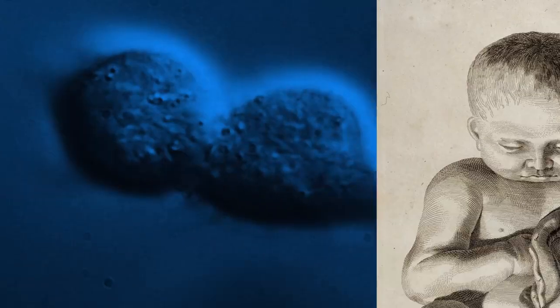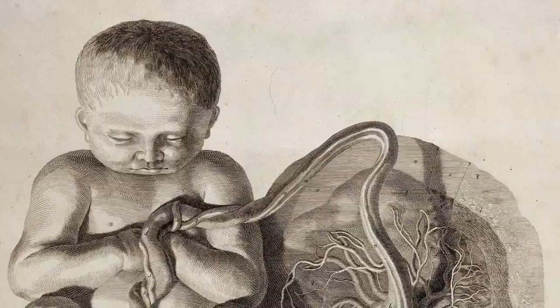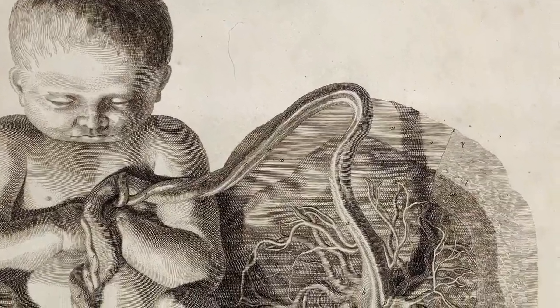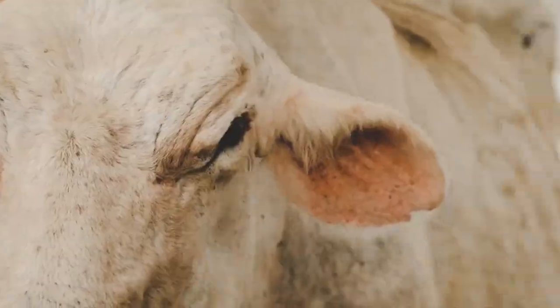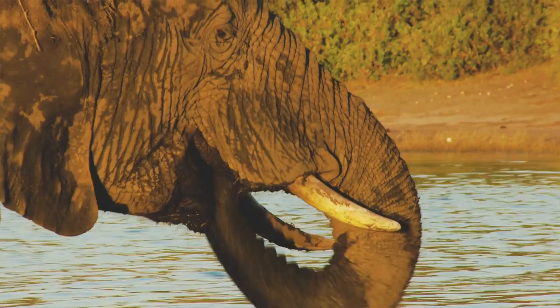Here is the story of how virus infections very likely led to the evolution of the mammalian placenta and gave rise to all placental mammals from cows, cats and elephants to primates and us humans.